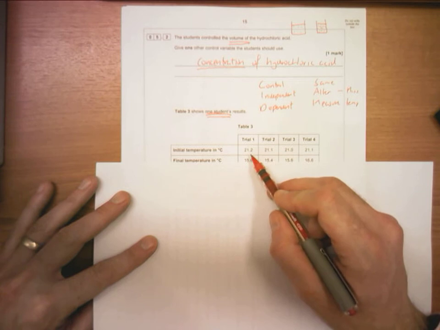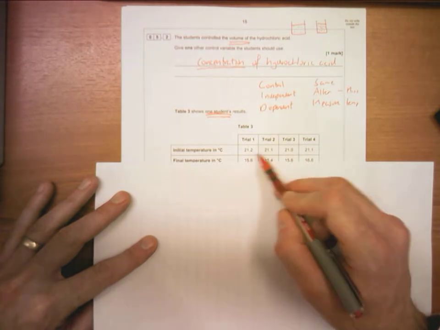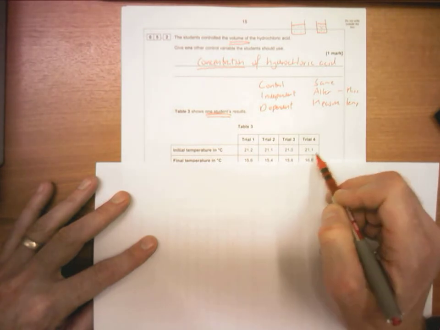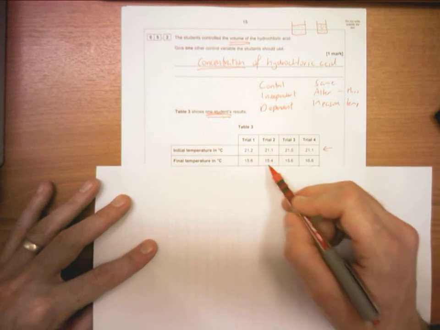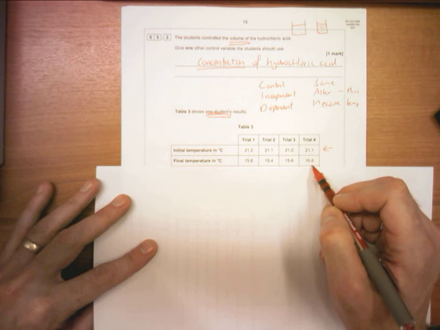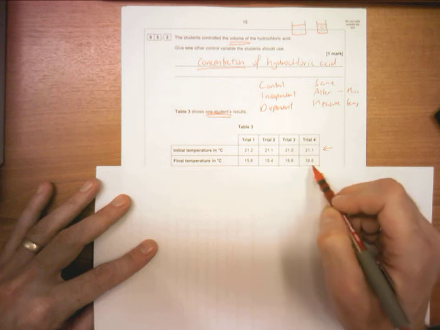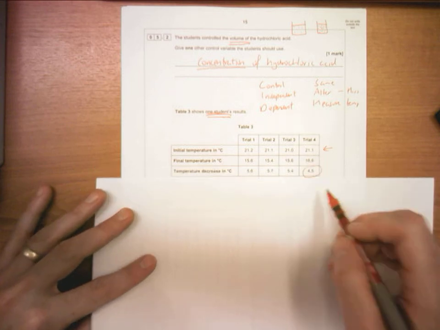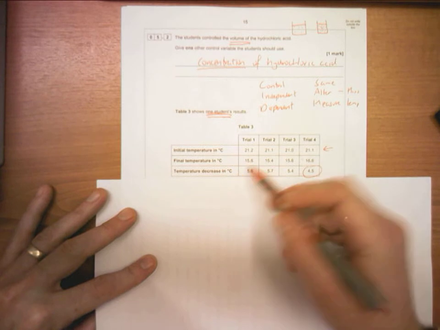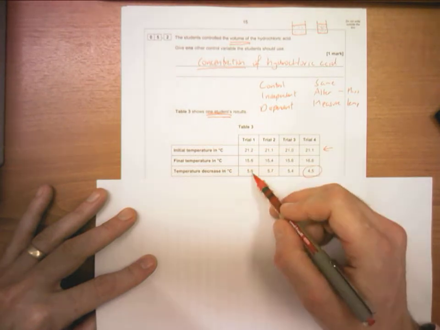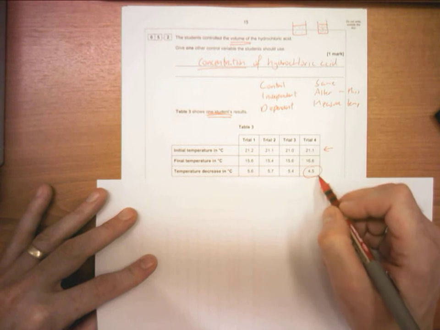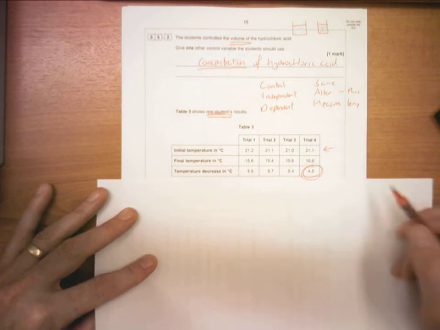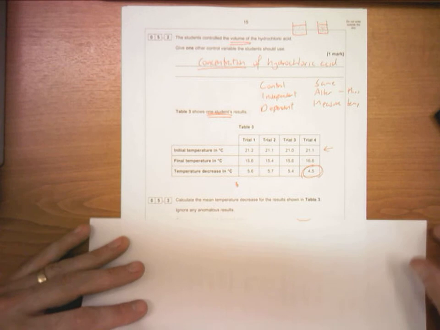Initial temperature, look, was 21.2, 21.1, 21.0, 21.1, pretty much all the same. The final temperature, 15.6, 15.4, 15.6, 16.6. Right, okay, that one looks a bit of an outlier. Temperature decrease is this minus this: 5.6, 5.7, 5.4, 4.5. That looks to me like an anomalous result. I wonder if they'll ask us about anomalous results.